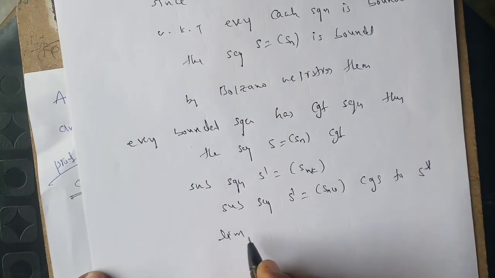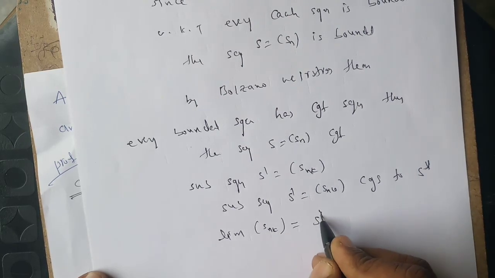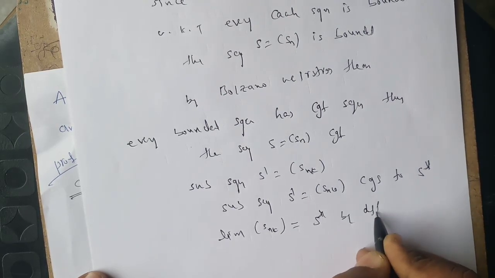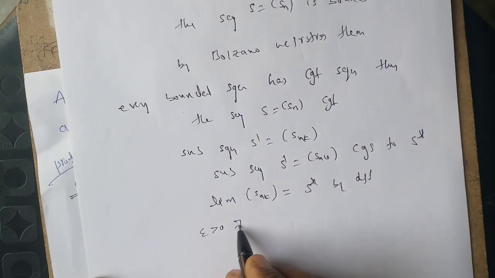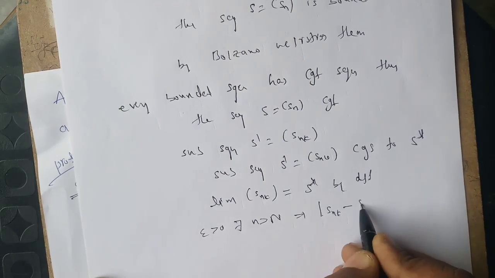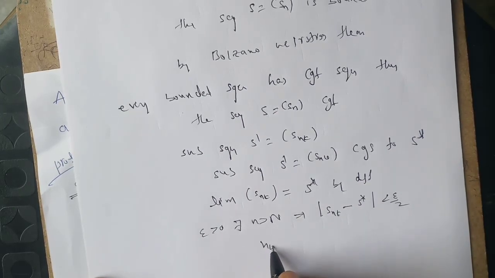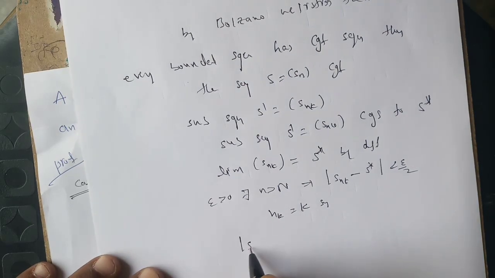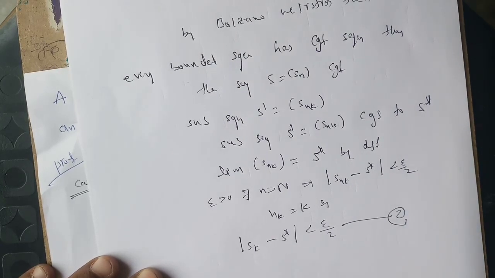So on that time limit Snk is equal to S star. By the definition of limit, for epsilon greater than 0, there exists N such that mod Snk minus S star is less than epsilon by 2, where nk is equal to k. On that time mod Sk minus S star is less than epsilon by 2. This is equation 2.